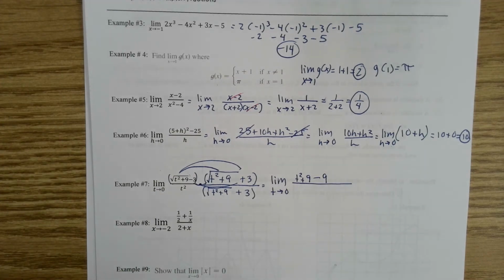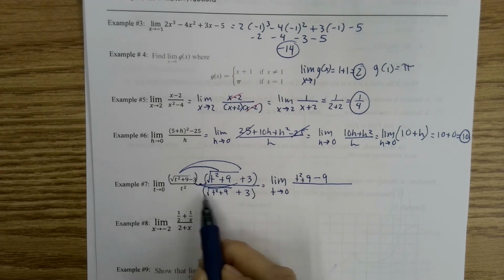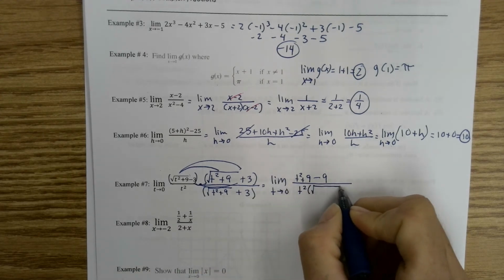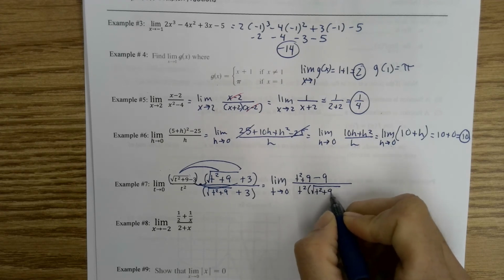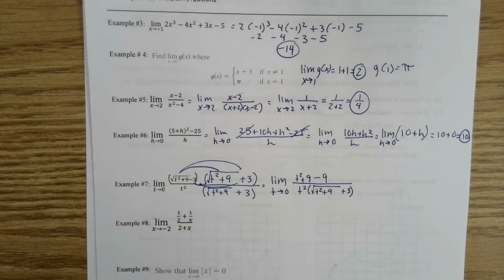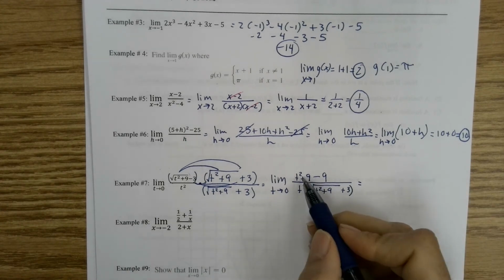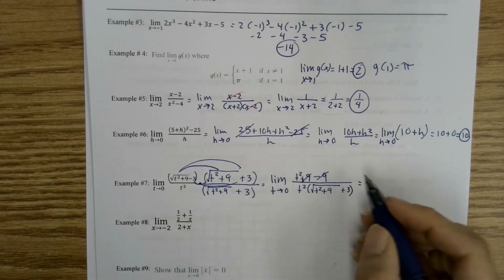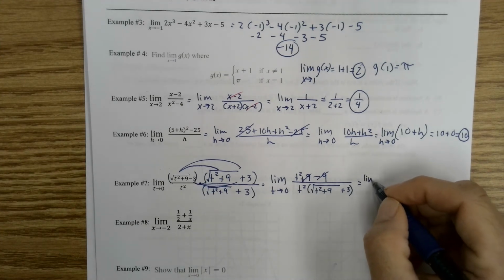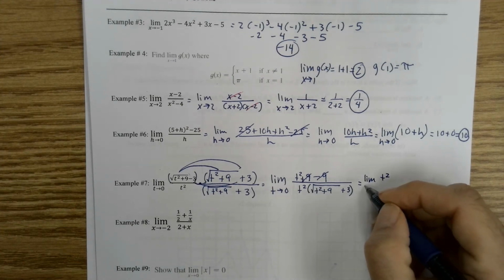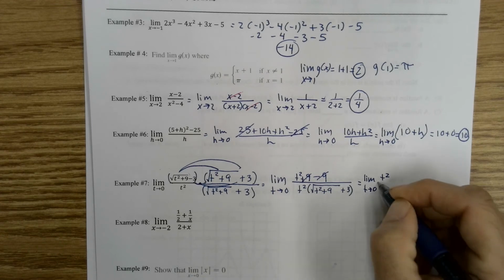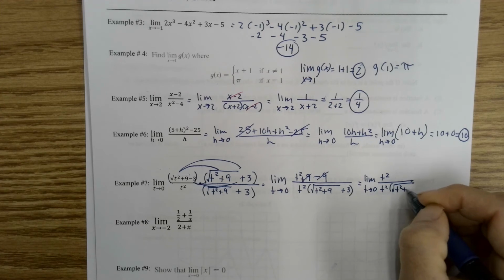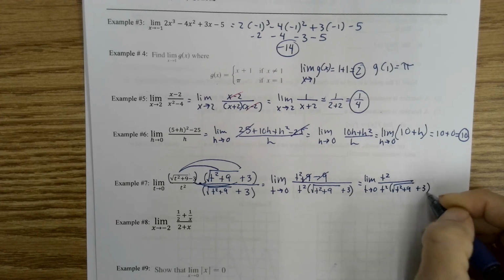On the bottom, I'm not going to change anything. I'm just going to bring these two factors over. So I have the t squared in the front, and then I have the square root of t squared plus 9 plus 3 after it. And in the numerator, my 9 and my negative 9 are going to cancel out, and that leaves me with just a t squared on top. And on the bottom, I've got t squared times the square root of t squared plus 9 plus 3.